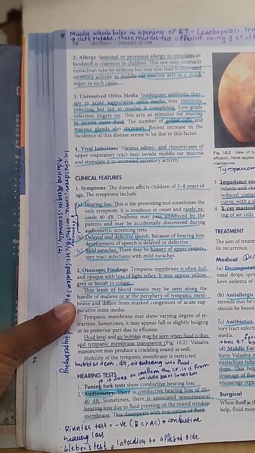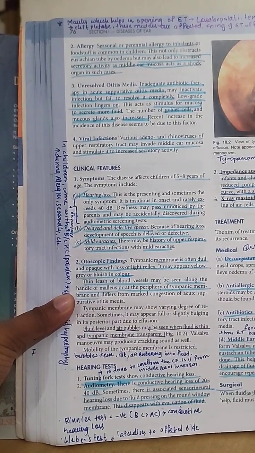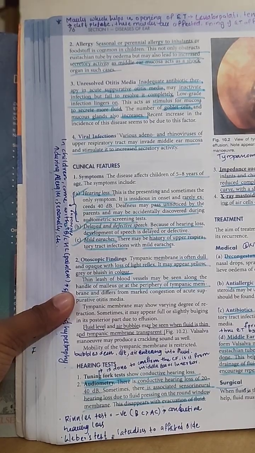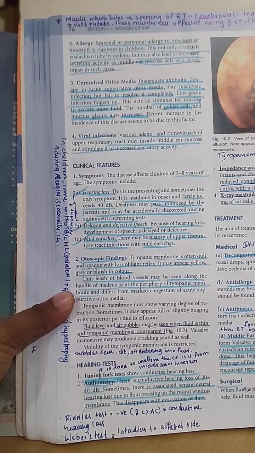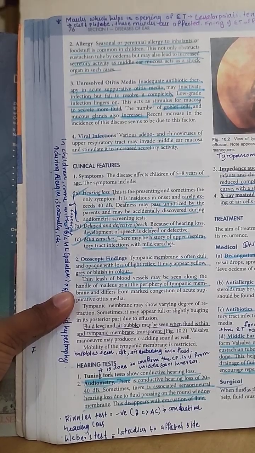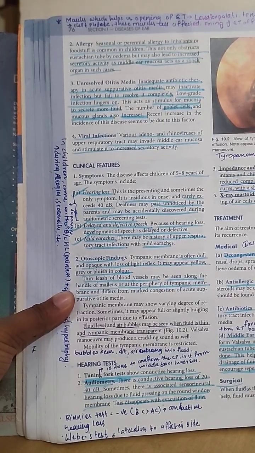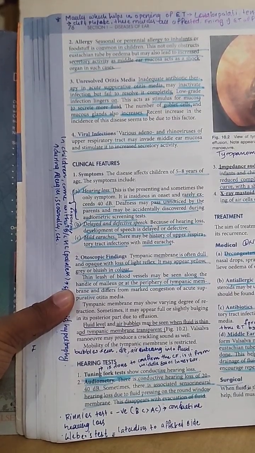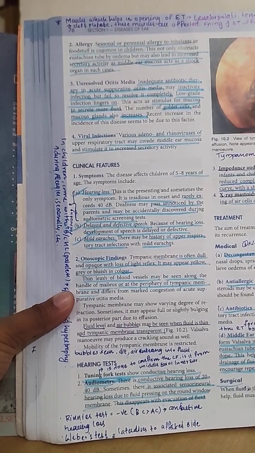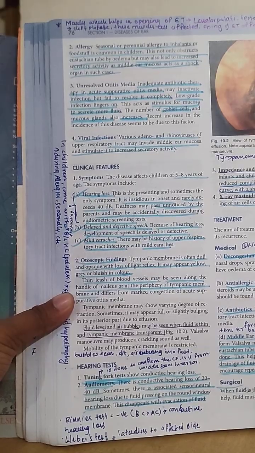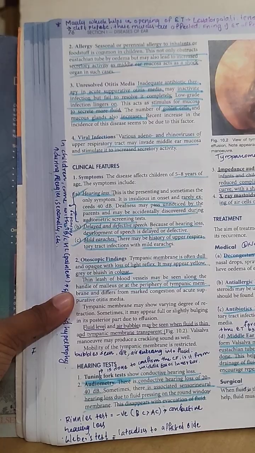So it is also a reason for increased secretion. The second is unresolved otitis media. Say there was a case of acute otitis media, and inadequate antibiotic therapy was given. In acute suppurative otitis media this will inactivate the infection but fail to resolve it completely. So the infection still lingers on, and this acts as a stimulus for the mucosa to secrete more fluid. There will be an increase in goblet cells and mucus glands also.